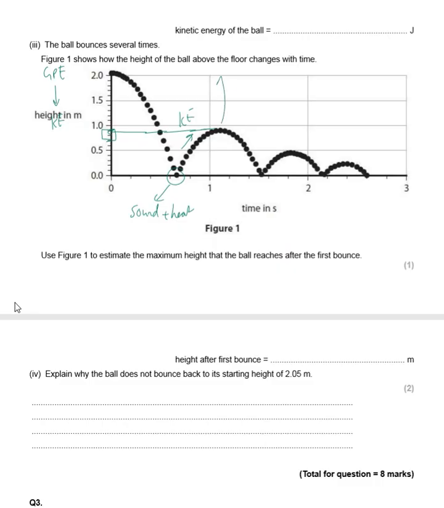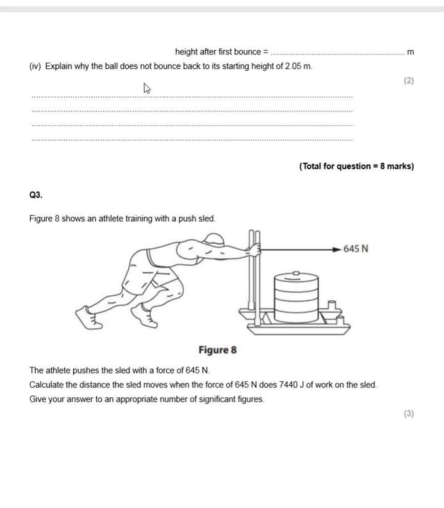Why is it not going all the way up? Okay, and this kinetic energy is also going to change into GPE because it is going up. Why is it not going all the way up? That's the question. Now, the reason why it is not going up is because of this here, because we have energy lost. The way we want to structure this is the following.